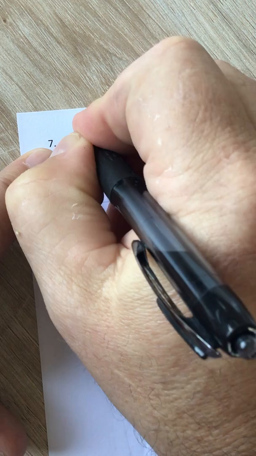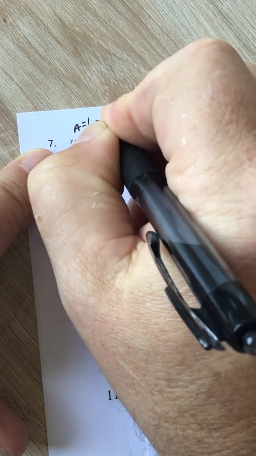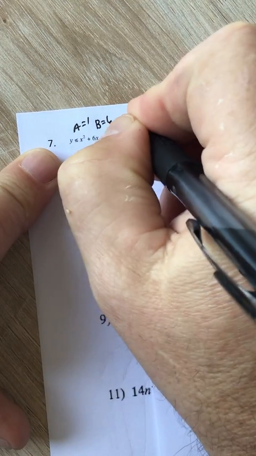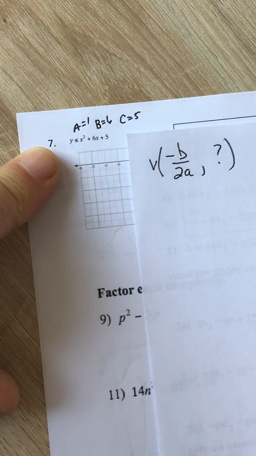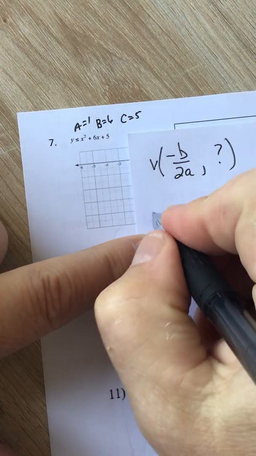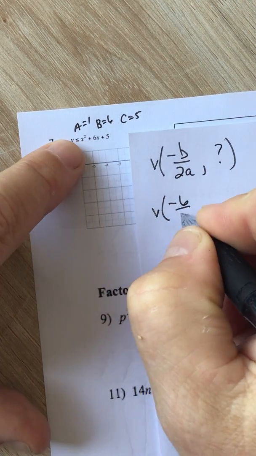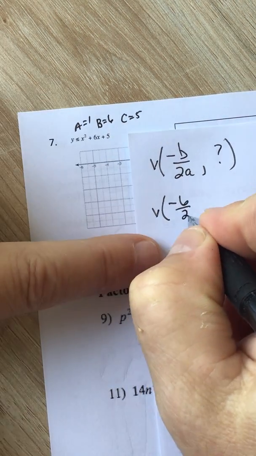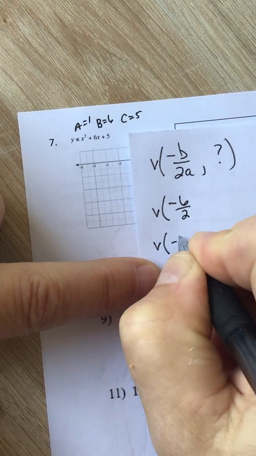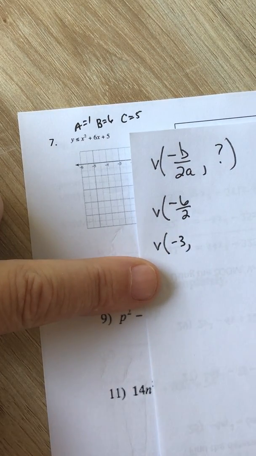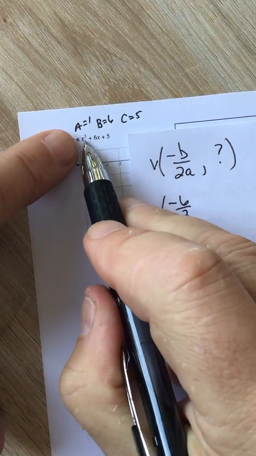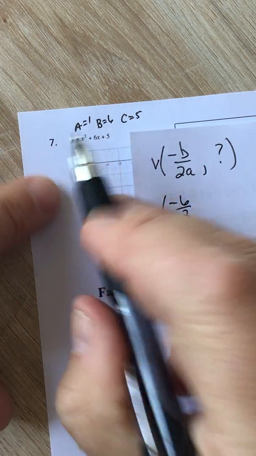So the a here is 1, the b here is 6, and the c here is 5. The vertex would be at negative b, so negative 6 over 2 times a, so 2 times 1 is 2. So the x part of the vertex is negative 3. If I stick negative 3 in all of that, it will tell me what the y is.